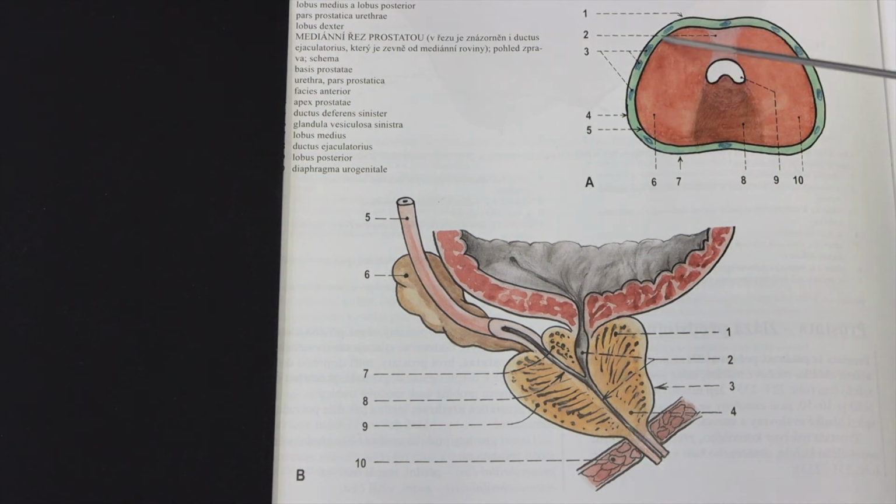Outside of this venous plexus is also another capsule, which is called the periprostatic capsule, and this capsule is part of the visceral layer of the pelvic fascia.